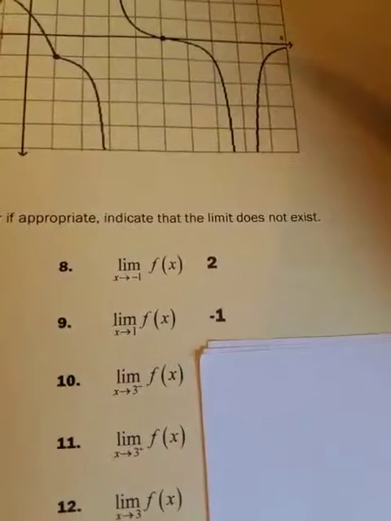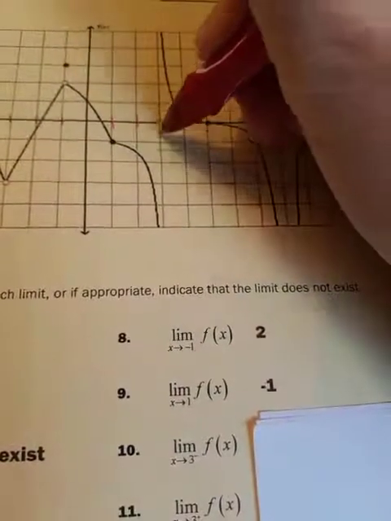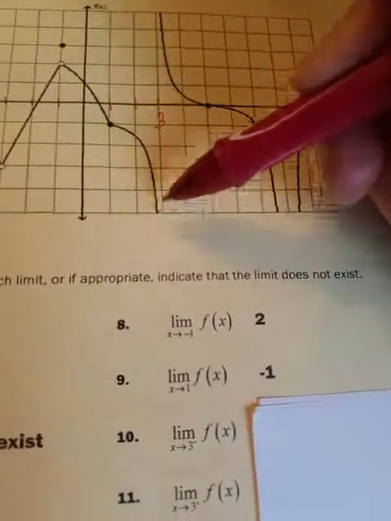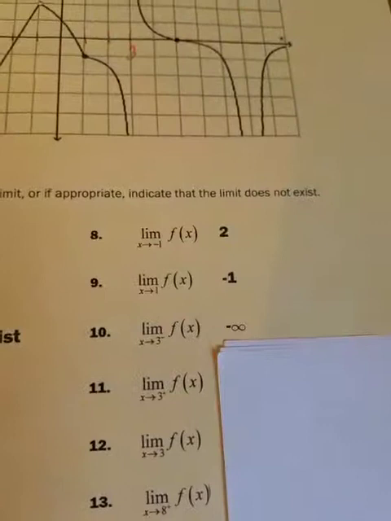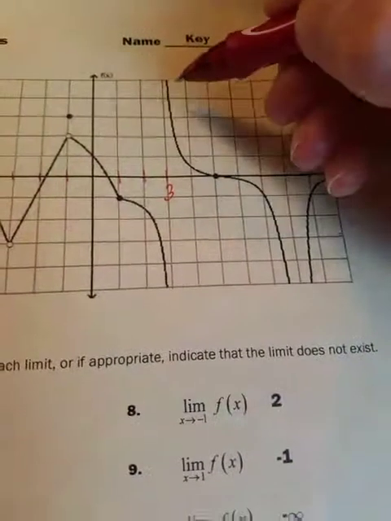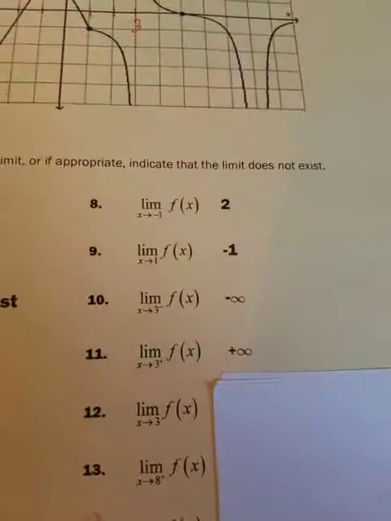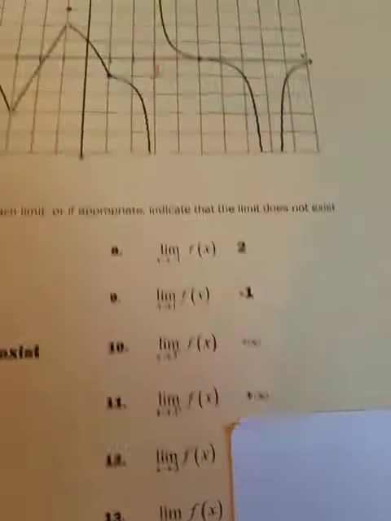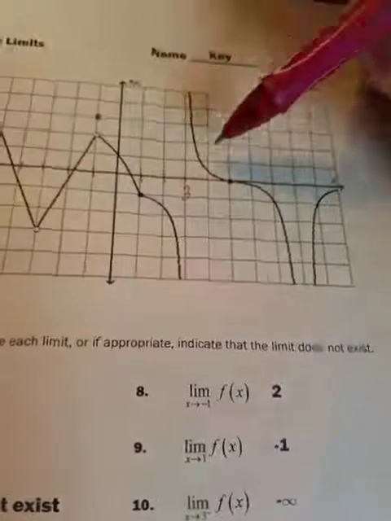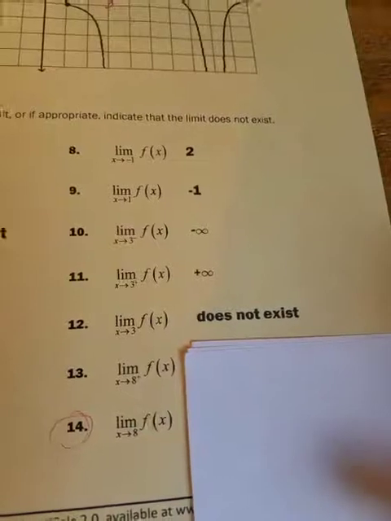Limit of f of x as x approaches 3 from the left. Okay, so 3 from the left, it's going down to -infinity. Limit as x approaches 3 from the right, that one's going to +infinity. So the limit of f of x as x approaches 3, again, this is your vertical asymptote situation. You got a -infinity, +infinity. This is your does not exist example.